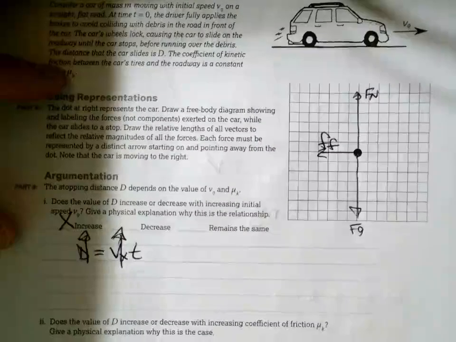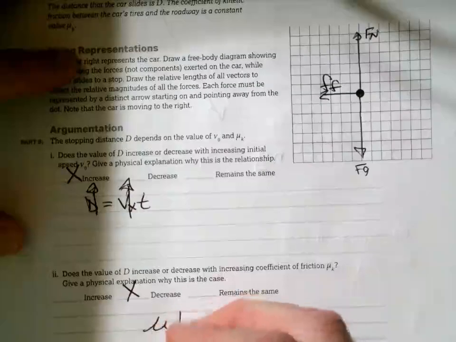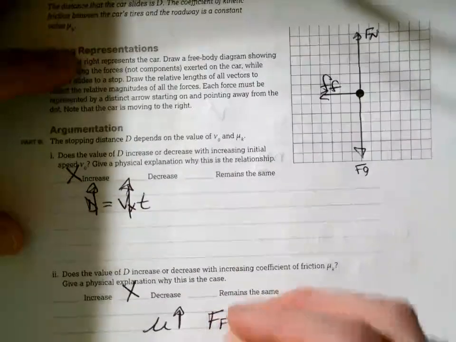Does the value of d increase or decrease with increasing coefficient of friction? So that would decrease. As the coefficient of friction increases, the force of friction would increase, and I think that's just kind of an intuitive thing. More friction, it would stop you faster. The road were stickier. And here's the end of it. All right, so we're going to derive an equation.